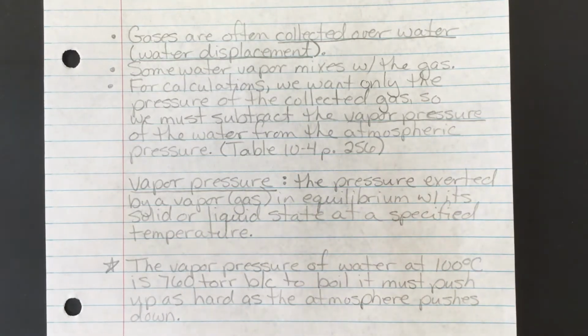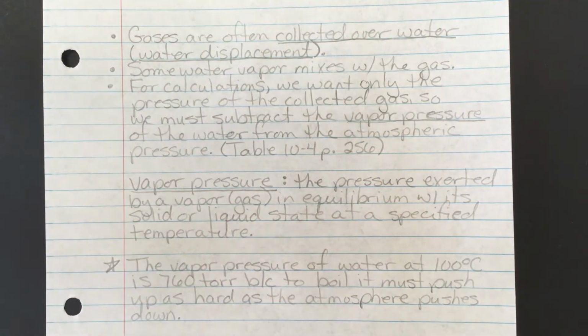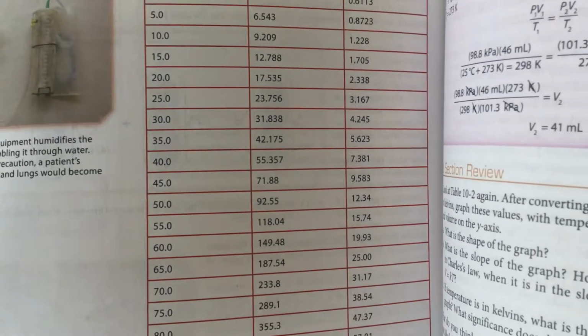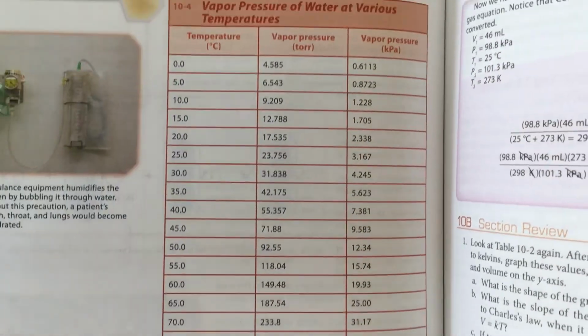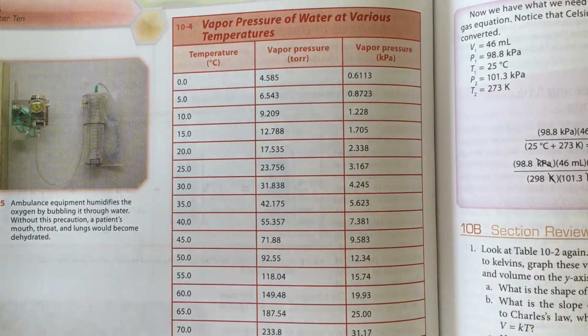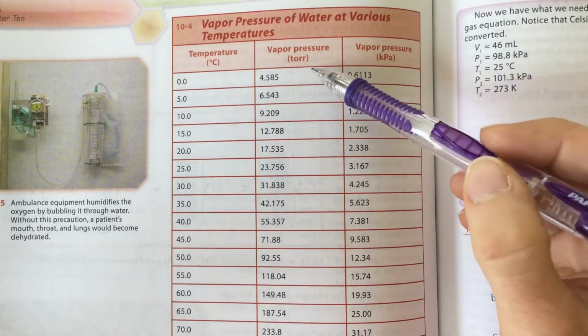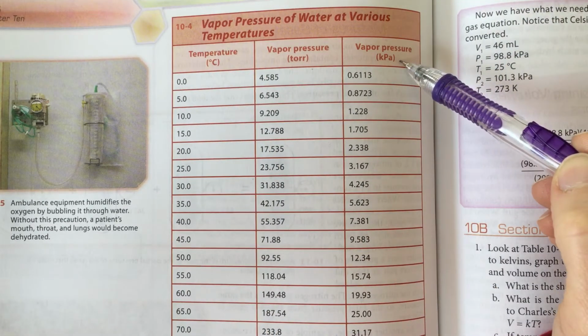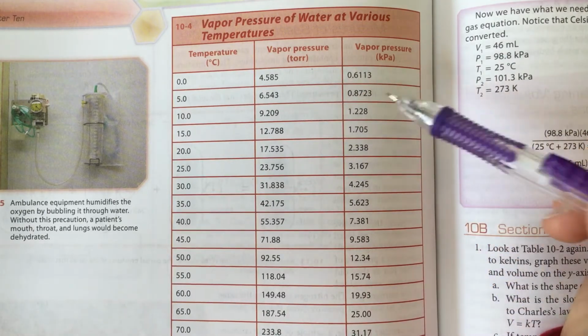Now, I'm going to take a look at this chart. So let's turn to page 256 in your book. Should have had this ready, but I didn't. So hold on just a second. Okay, so page 256. Here is the table. And I see the temperatures. They give you the vapor pressure in torr and in kilopascals. So you can choose which you need to use.